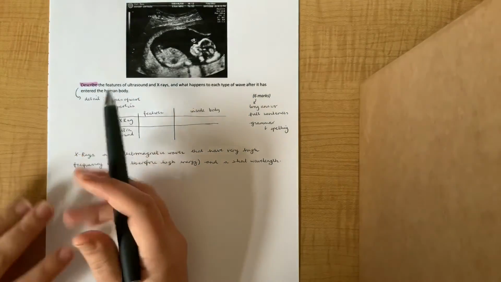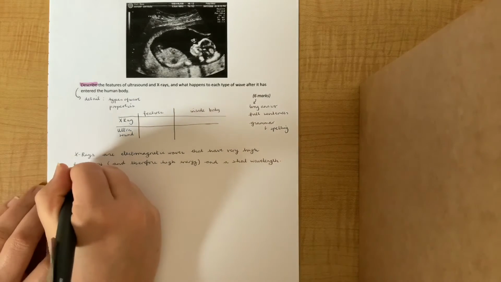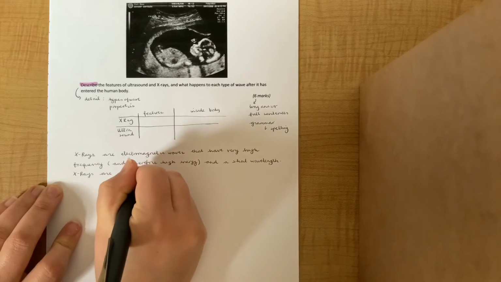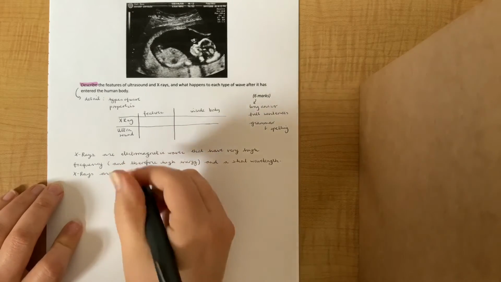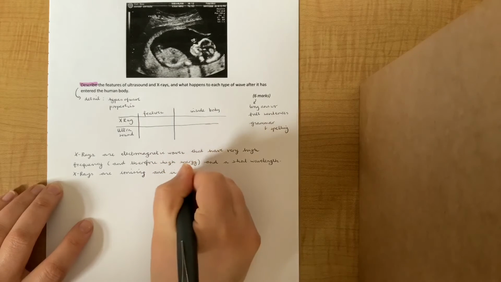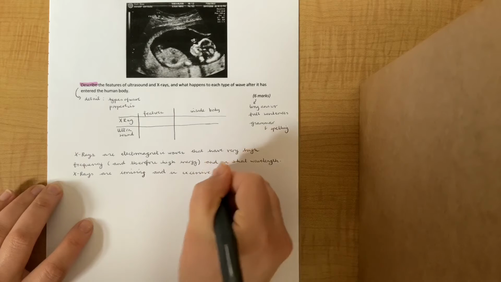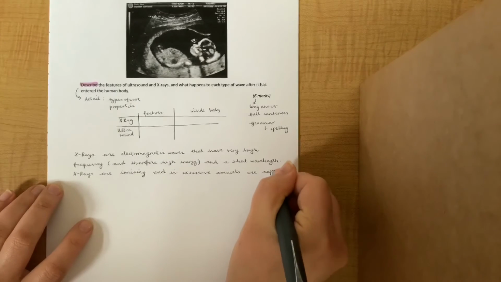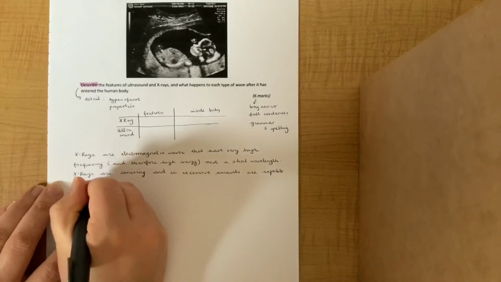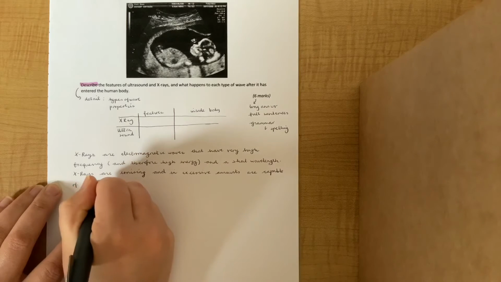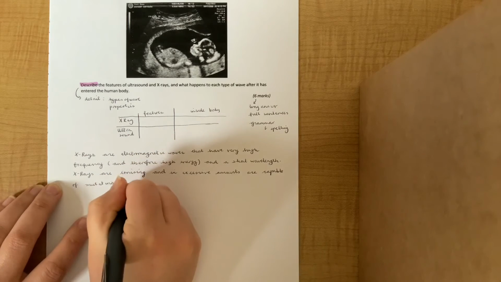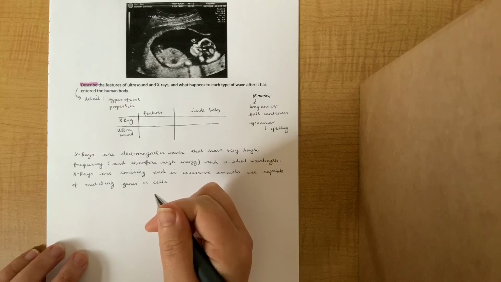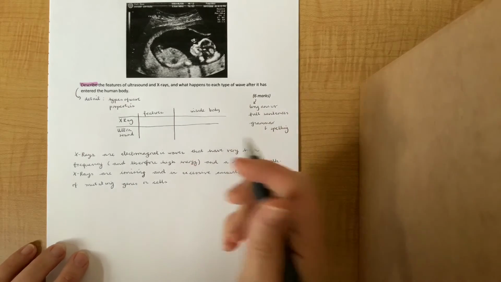So I'm just going to quickly summarise that. I'm going to say something like x-rays are ionizing and in excessive amounts are capable of mutating genes or cells, but in controlled quantities can be used for medical imaging.